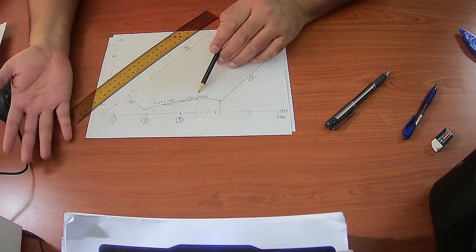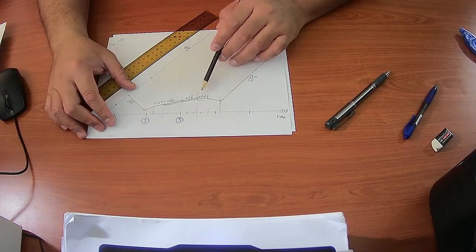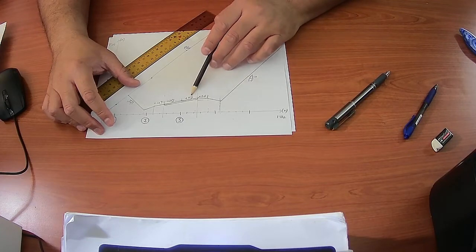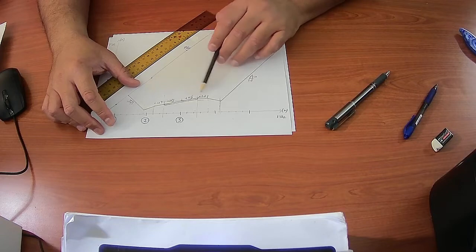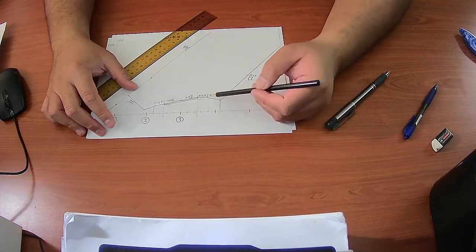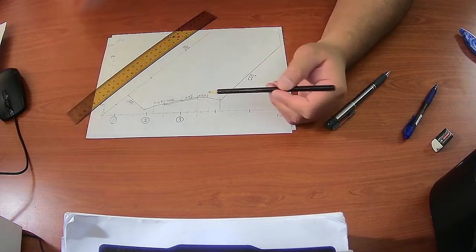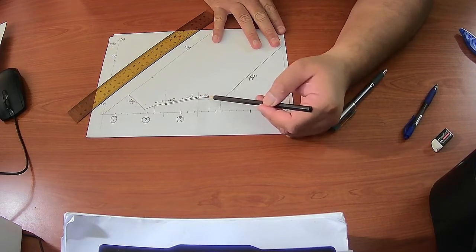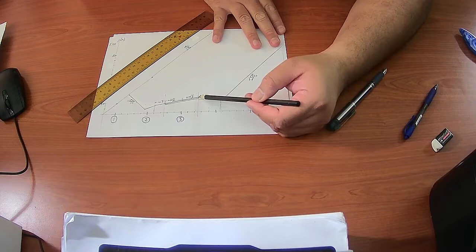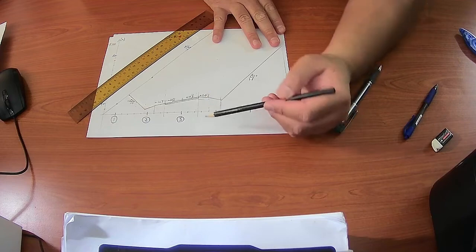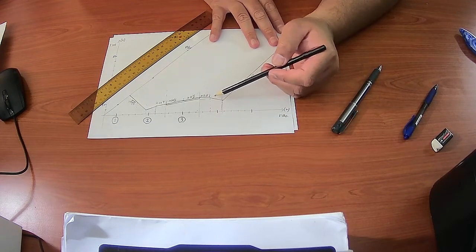On the outer side, outer edge of the curve, the algebraic difference must be 8. So here is 10, so this is 2. 10 minus 2 is 8. So 2%. Okay, there's a bit of a mistake here in this diagram, because what I've drawn here is actually going down, but actually it is slightly going up, 2%. Okay, I've made a mistake here.